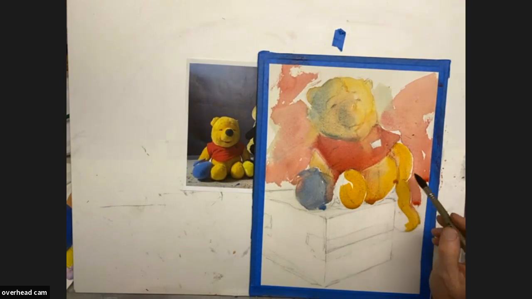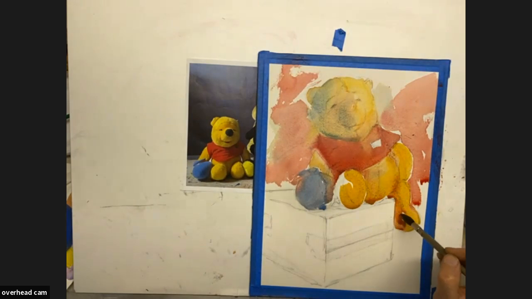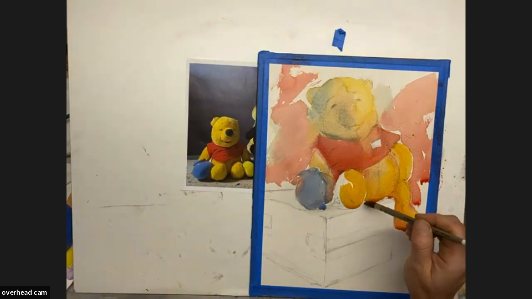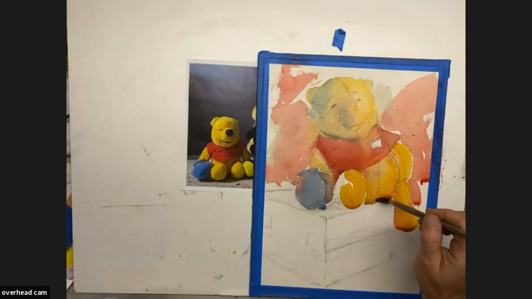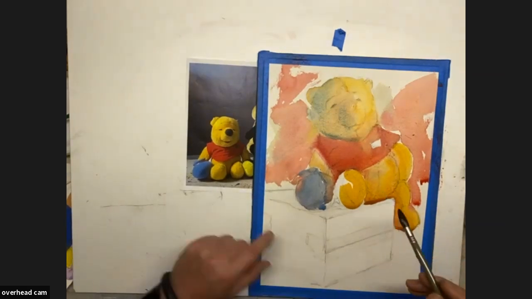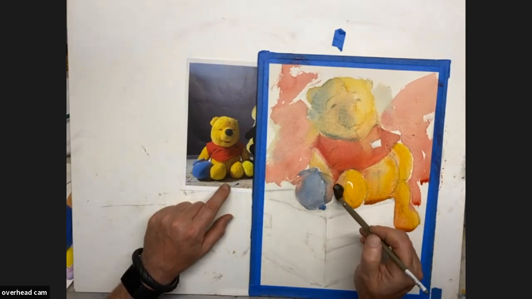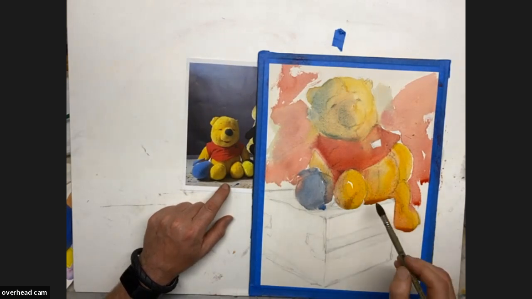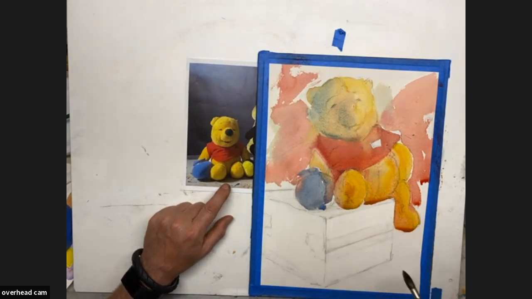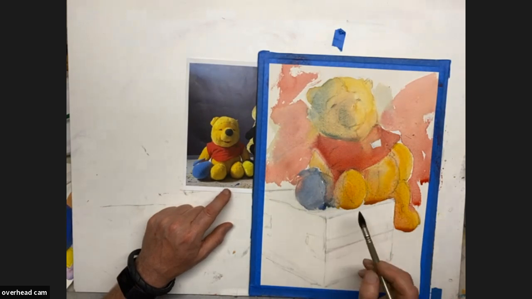Connect that with some more neutral, connect this with some more neutral. There's a little influence on the white box of red, not sitting on a box here. But I want that influence, like I want that bounced reflected light.